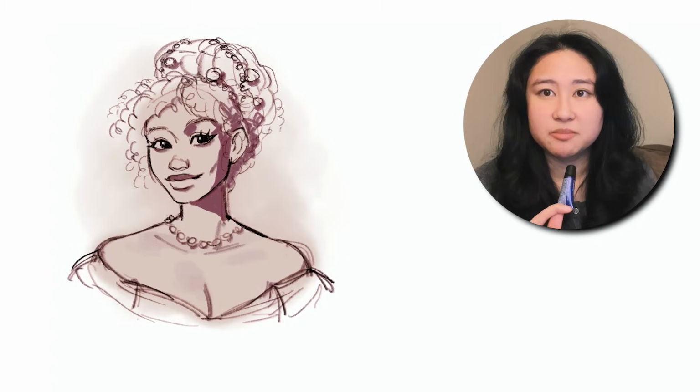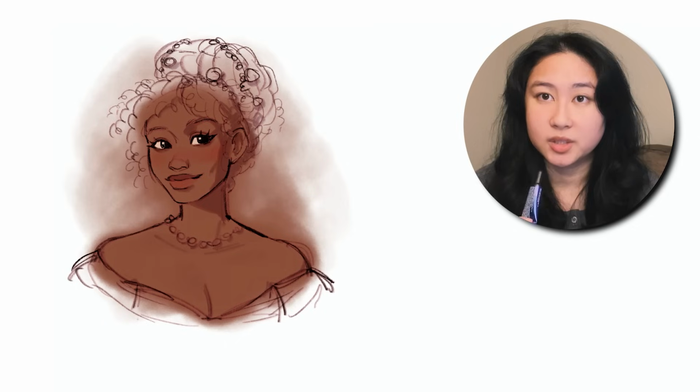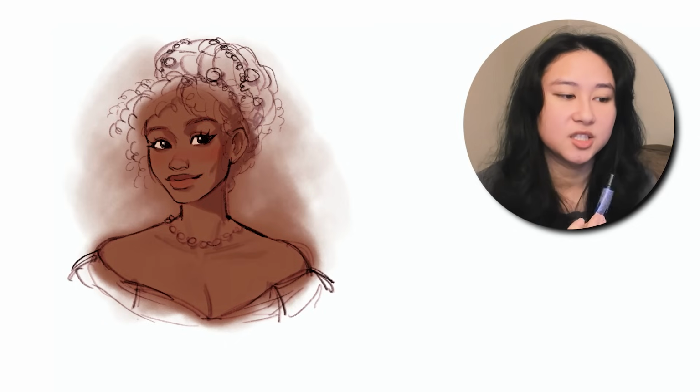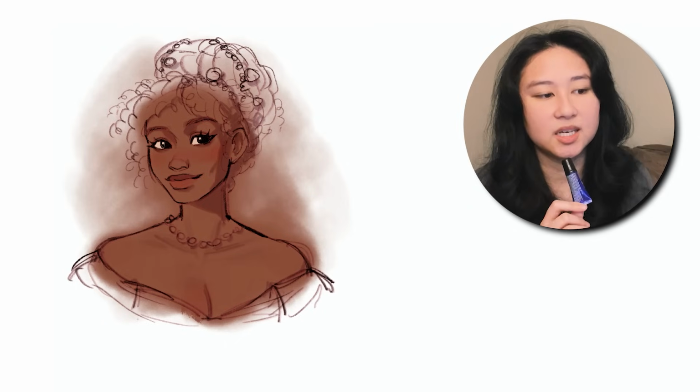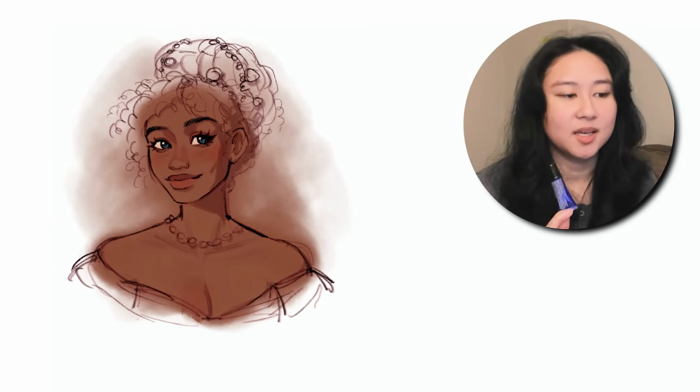I was just messing around with it because I had been doing a lot of portraits with alcohol markers and I wanted to see how I could do that same style on Procreate. And then, to fill up the empty space of the canvas, I also drew her in a half body based on this painting that I found.